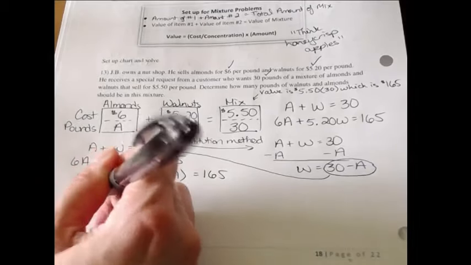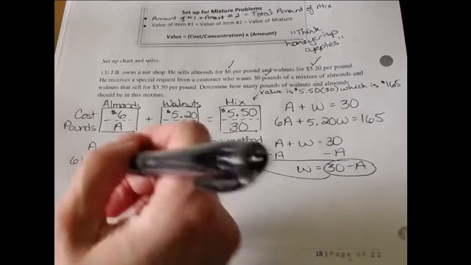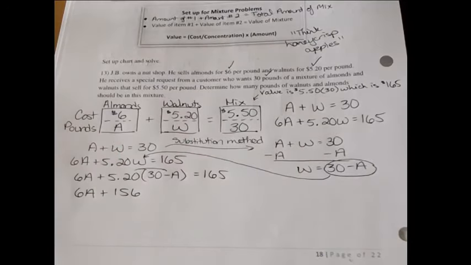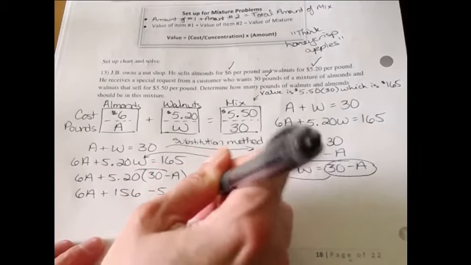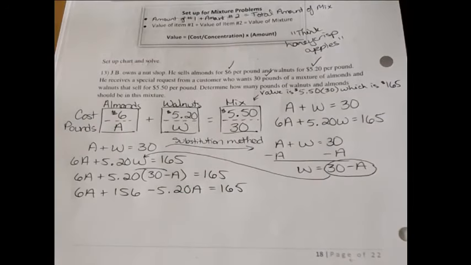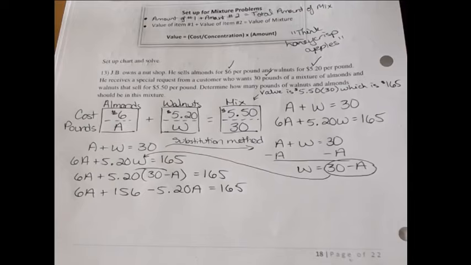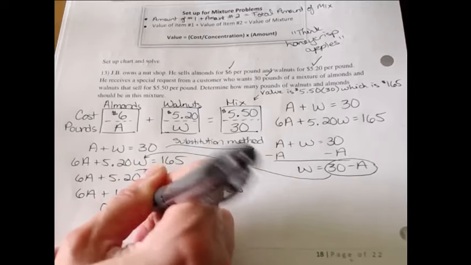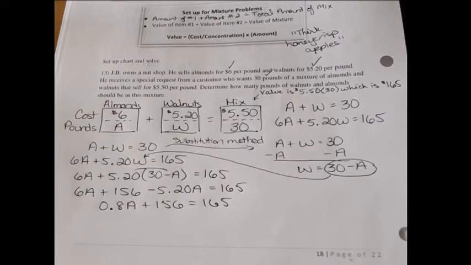So we get 6A plus 5.20 times 30 gives me 156. 5.20 times a negative A is a negative 5.20A is equal to 165. Next, we're just going to combine like terms. 6A minus 5.20A, when you punch that in, 6 minus 5.20 will give you 0.8A. So we have 0.8A plus 156 is equal to 165.